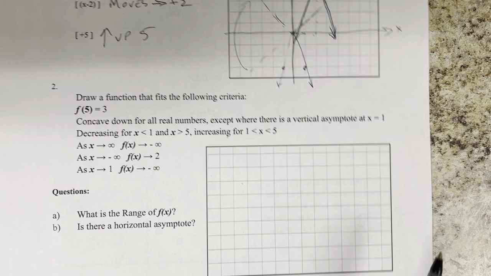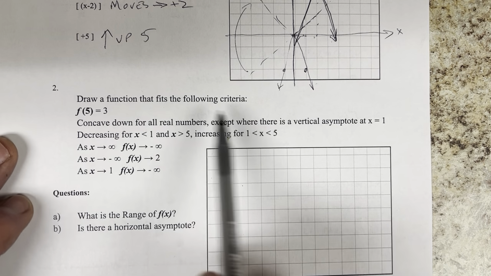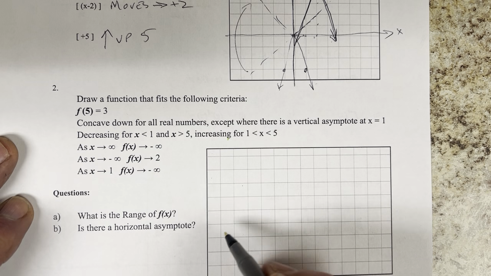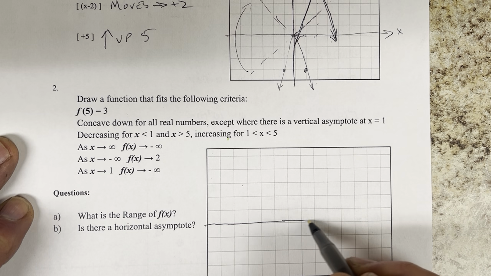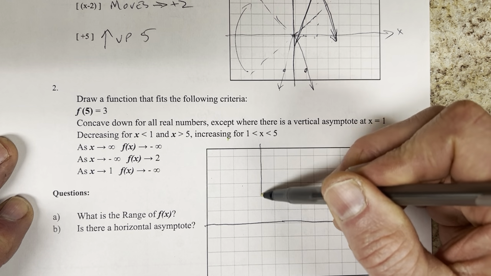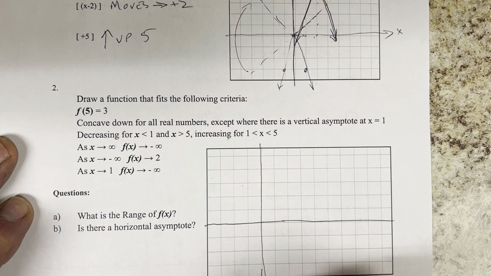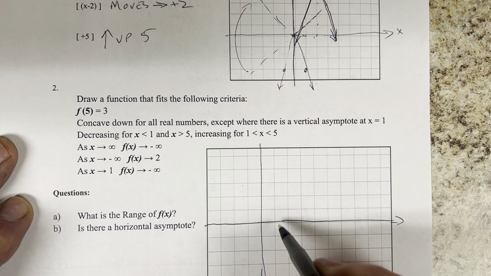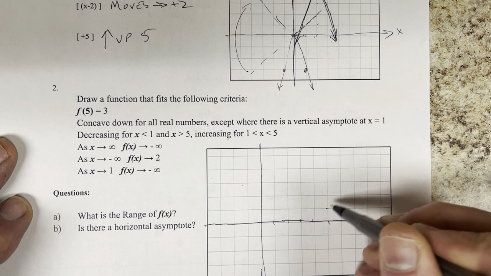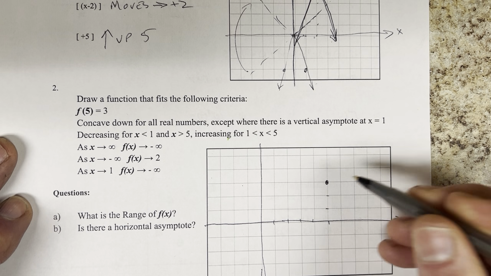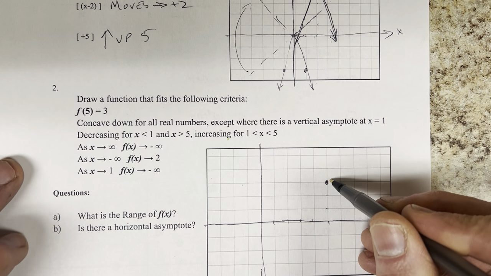Okay, now we're sketching based on these criteria. It starts off with f of 5 being equal to 3. I'm going to move it just a little bit this way. And so there's my y-axis, there's my x-axis. So I'll go 1, 2, 3, 4, 5, and I go up 1, 2, 3. So I know that the function goes through that target point.